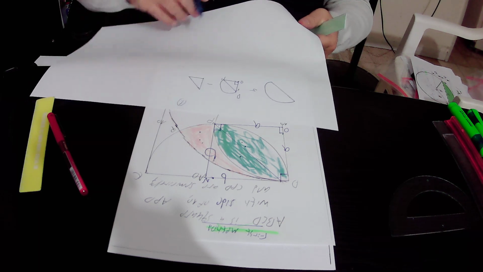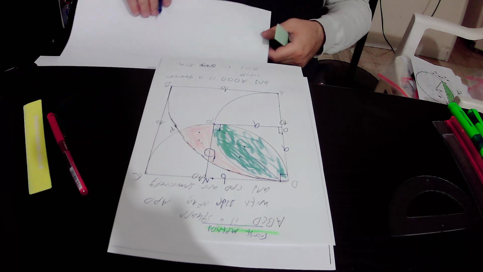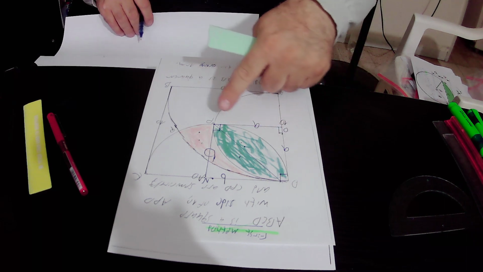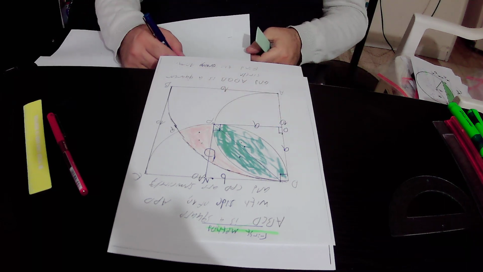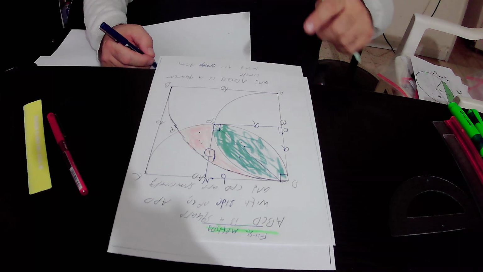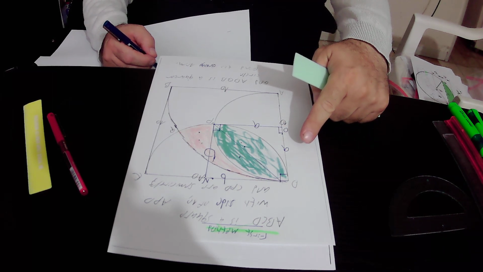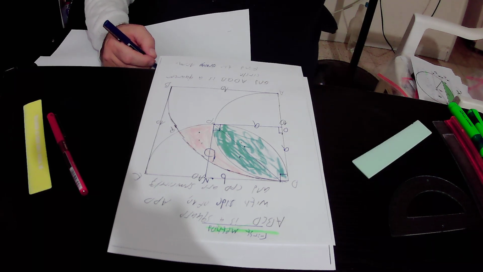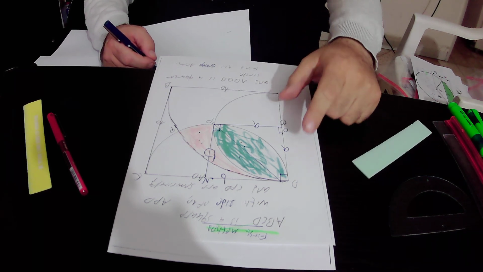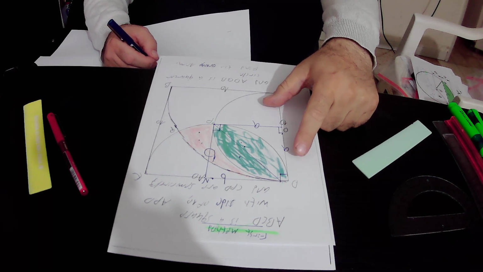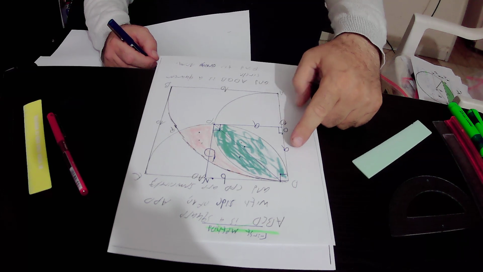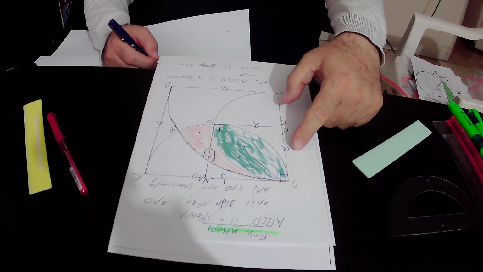Okay, so what is the area of circular segment DP? It will be equal to the area of sector DOP, that is actually a quarter circle, therefore it is equal to pi times the radius of this semicircle squared over 4.